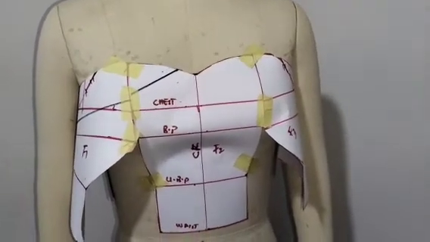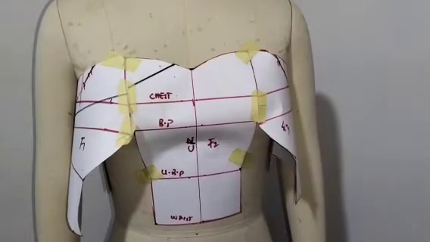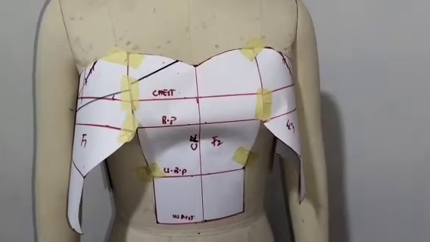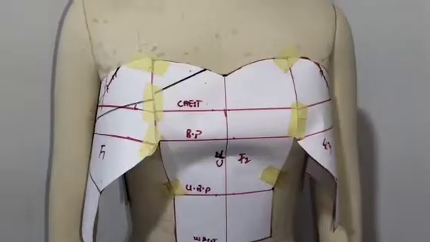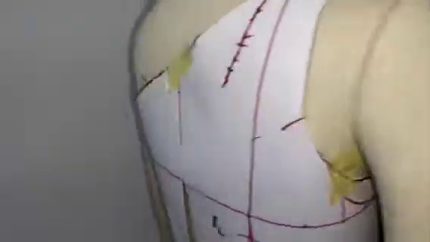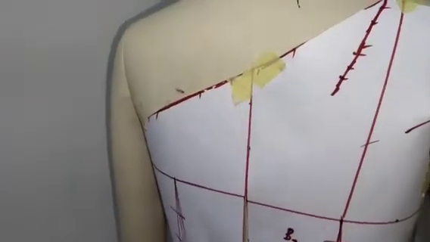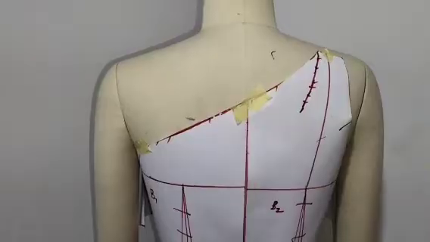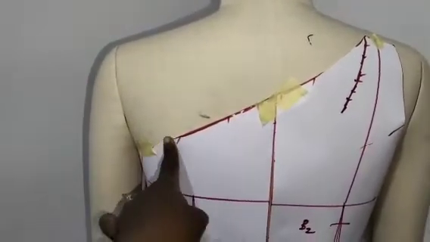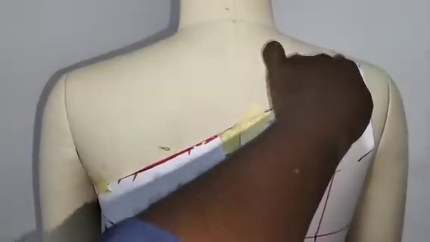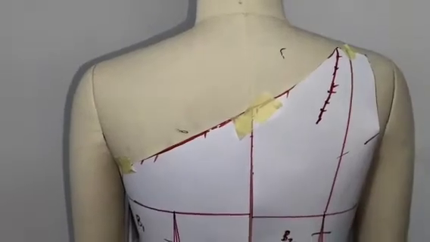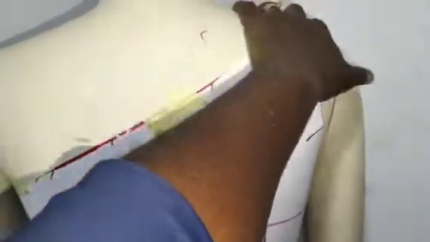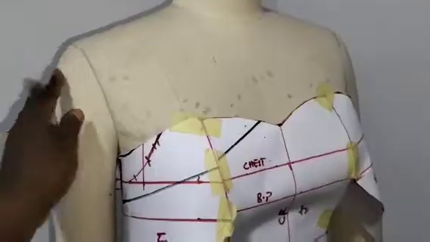So after sewing the bustier together, padding it, turning it nicely with your lining, this is what the back looks like. So the back will be asymmetric like this, as you can see. So you can see it's asymmetric. So it will run from that armhole to the back like this. Okay, and it's going to meet the yoke.